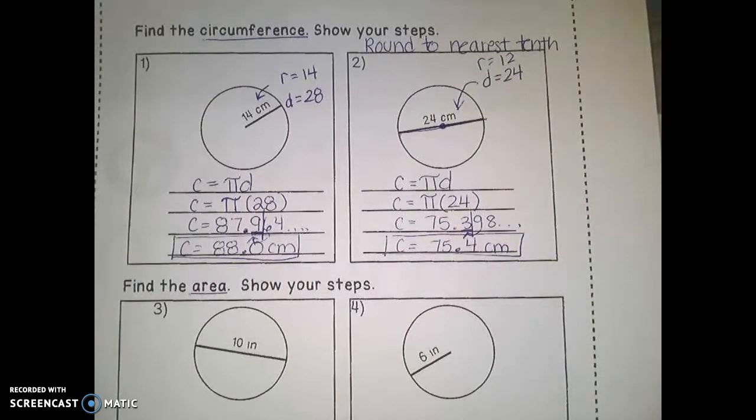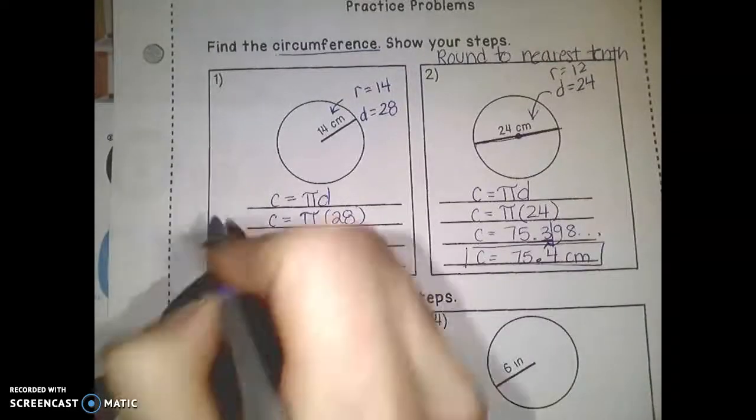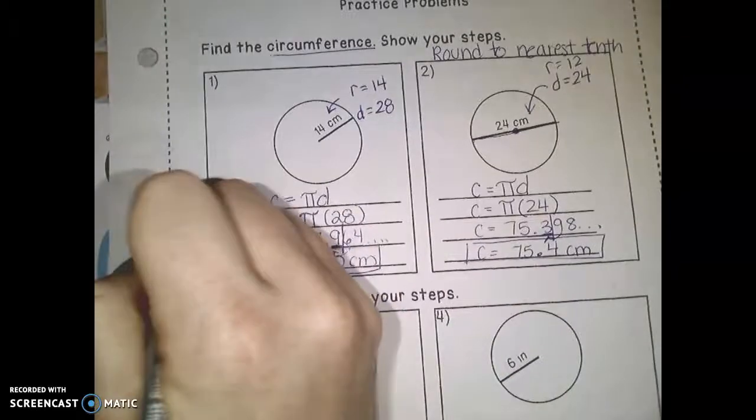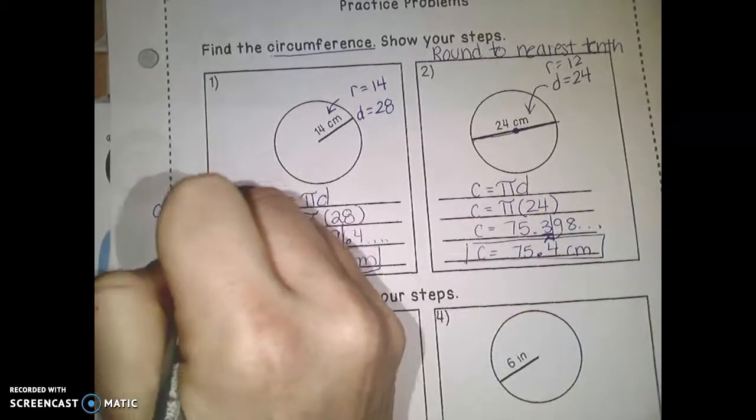So with that, I wanted to go back real quick. Now you don't have to do this. If you said here, I want to use the formula 2 pi r.